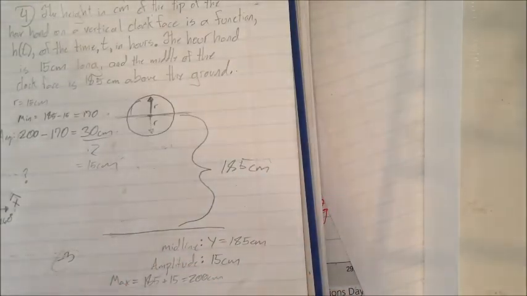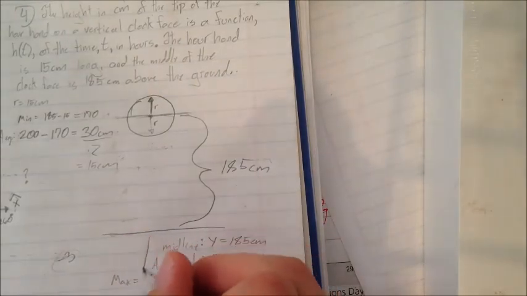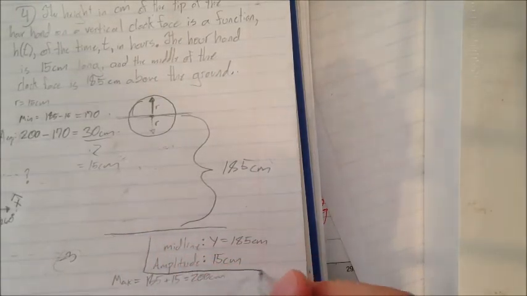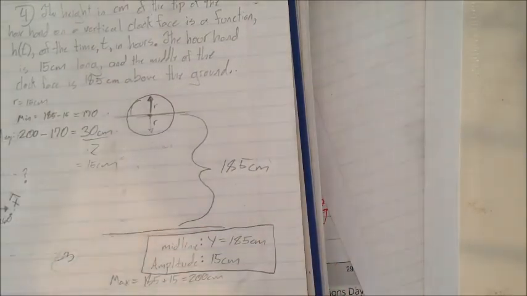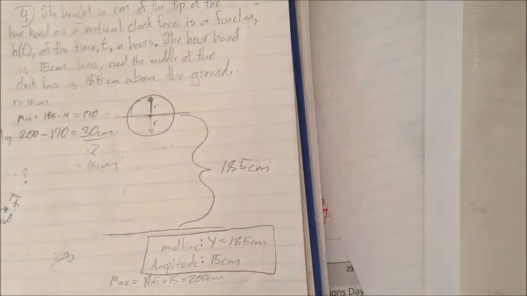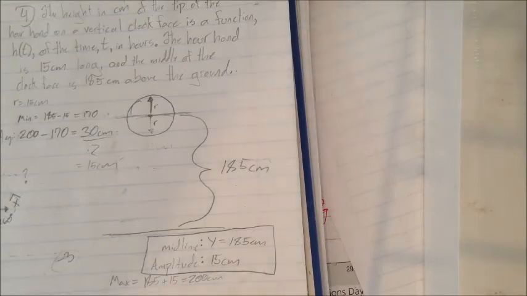Midline equals y, and I'll put the centimeters on there. Actually, our amplitude may or may not be unitless. Let me check real quick, because I'm not entirely sure. I have this written down.